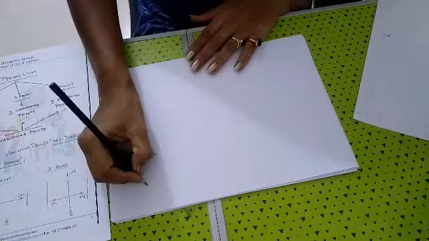In 2-point perspective, I have 2 vanishing points. I have VP1, I have VP2. And here, the movement happens in a V direction. This is the basic difference that is seen from a layman's eye.